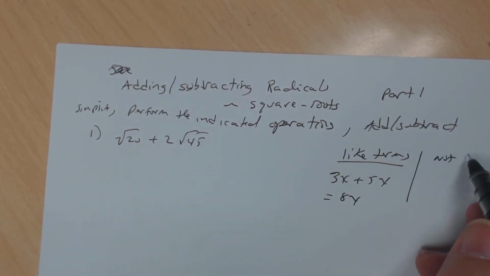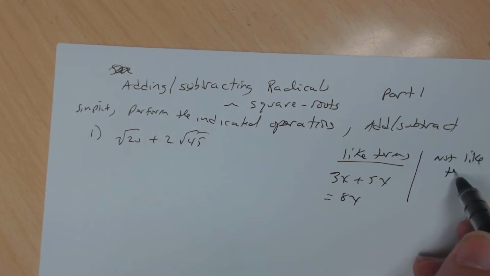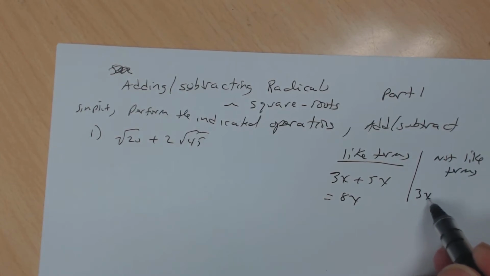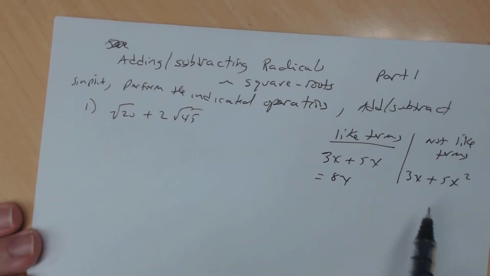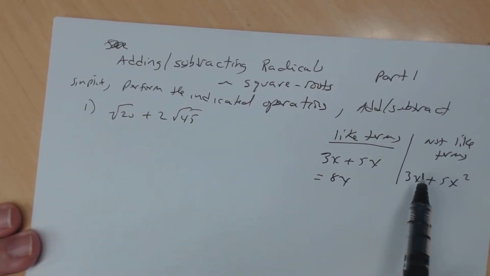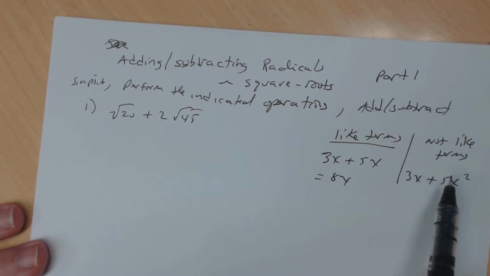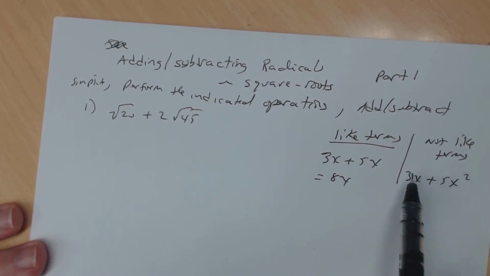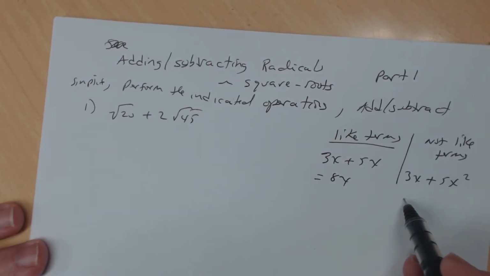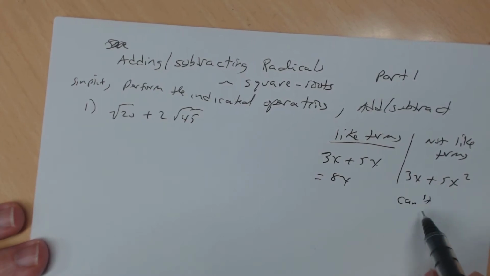Now these are not like terms. So as I had 3x plus 5x squared. Although both terms have the same variable, the variable x are both being raised to different powers, so they're not like terms. So you can't simplify.